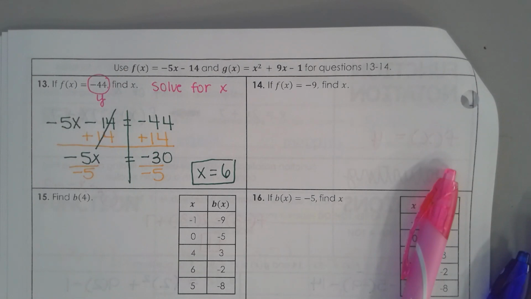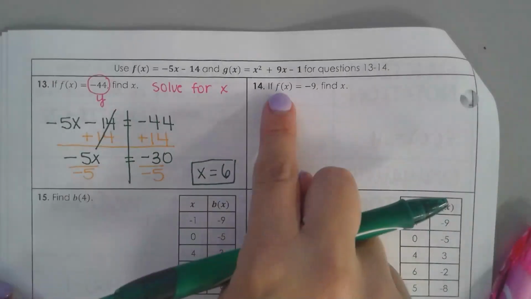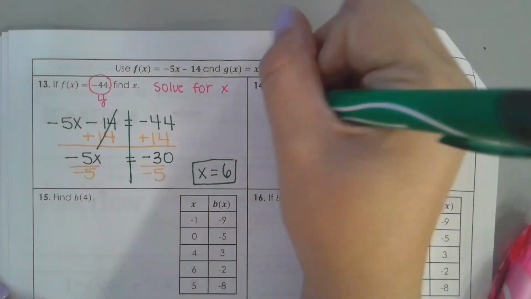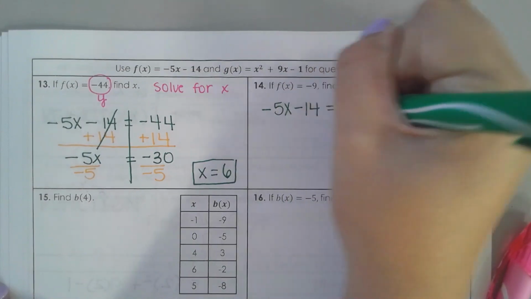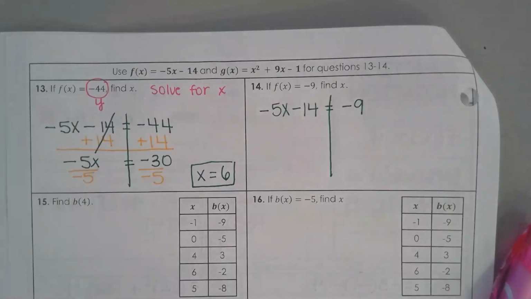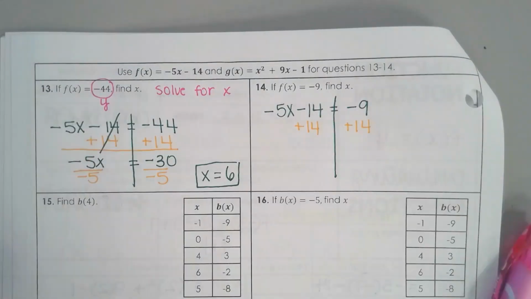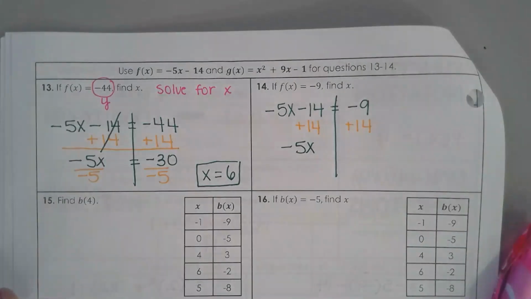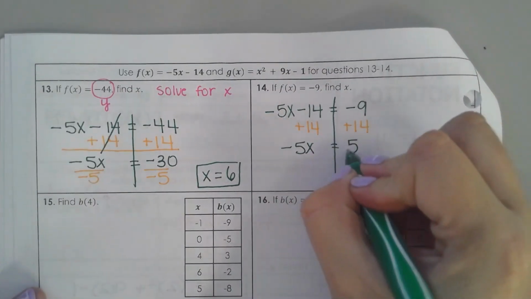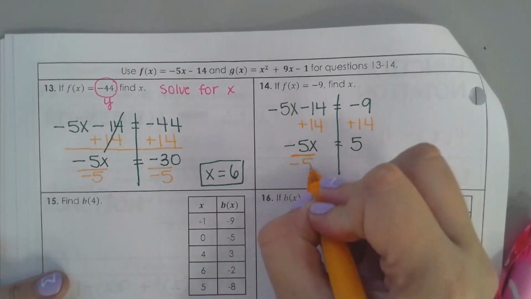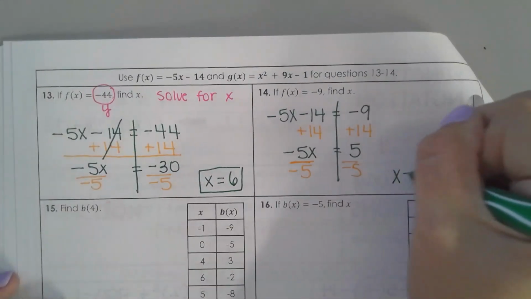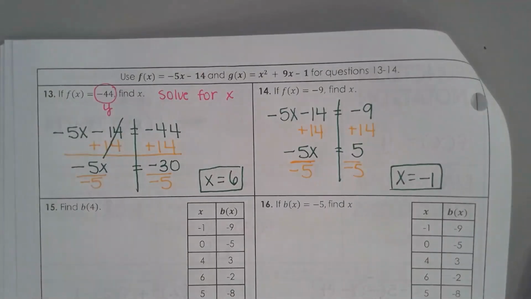Right, so number 14, f of x equals negative 9. Do I plug in a negative 9 for x? No. I've got to do it just like I did here. It's still using f, so I'm still going to do negative 5x minus 14, but I'm going to set it equal to negative 9. And I want you to work on this one. You're following the same steps as you did in 13. All right, you should have added 14. That's your first step. And that gives us negative 5x equals 5. Just pay attention, don't wrap up yet. And then we've got to get the x by itself. So we divide by negative 5. And that gives us x equals negative 1.